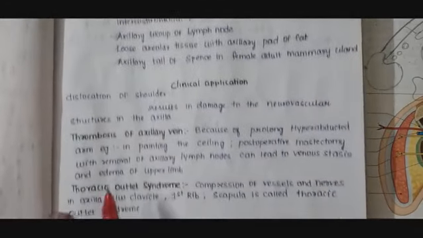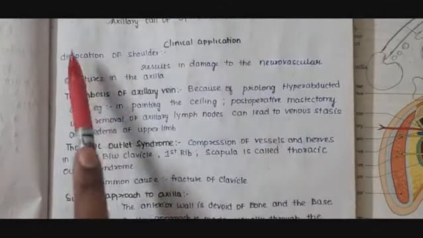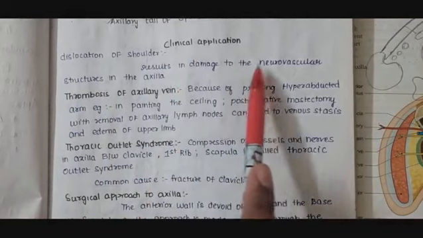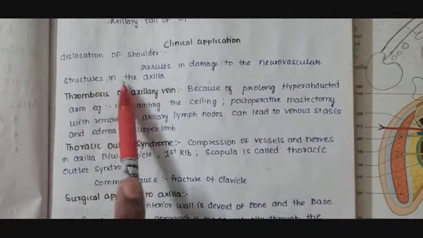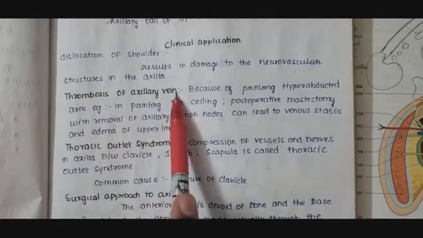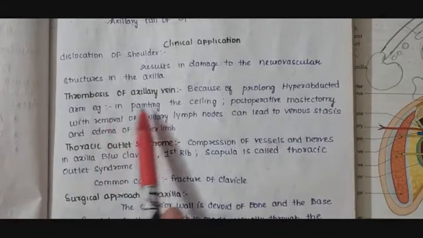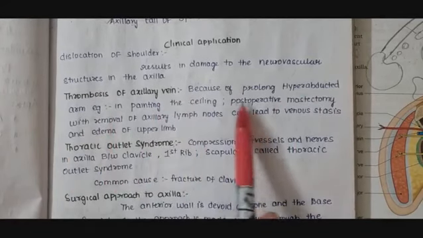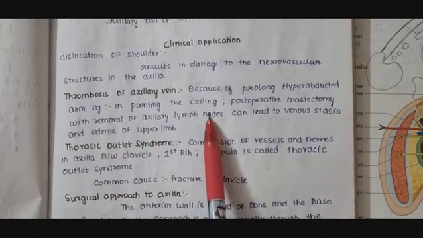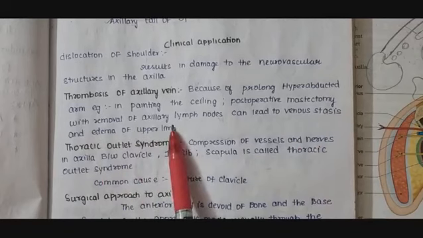Now let us discuss the clinical application of the axilla in detail. Dislocation of shoulder results in damage to the neurovascular structure in the axilla. Thrombosis of axillary vein, because of prolonged hyperabducted arm, for example in painting the ceiling, or post-operative mastectomy with removal of axillary lymph node, can lead to venous stasis and edema of upper limb.